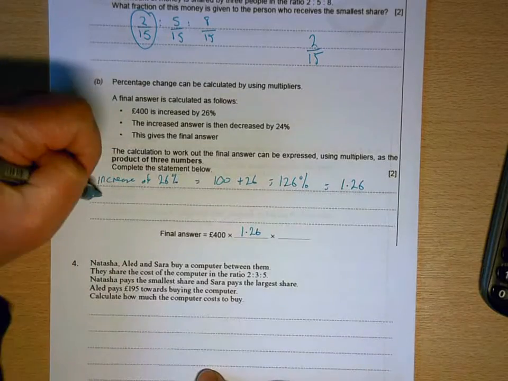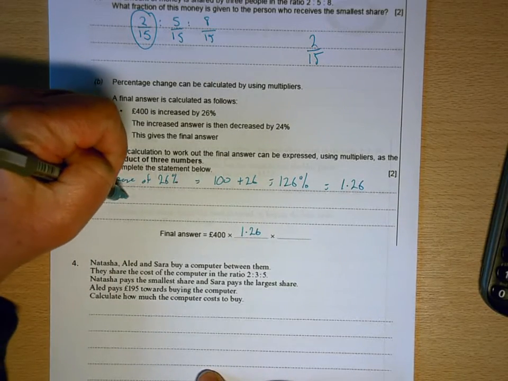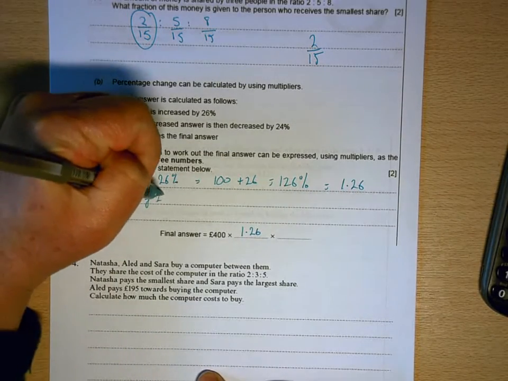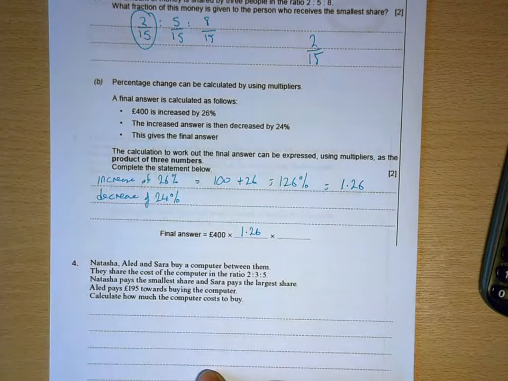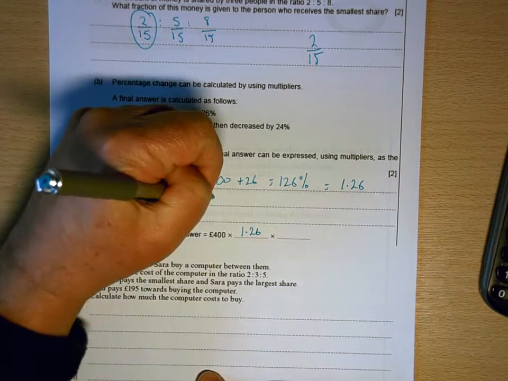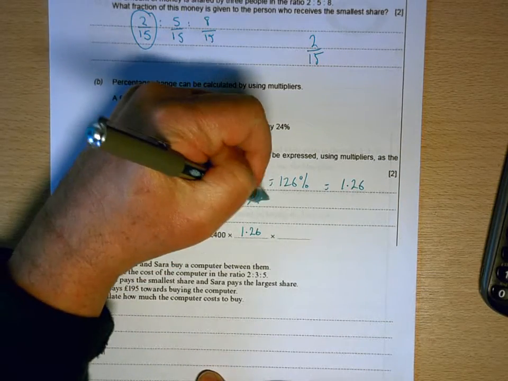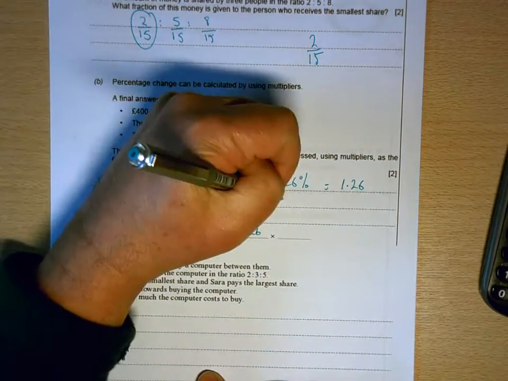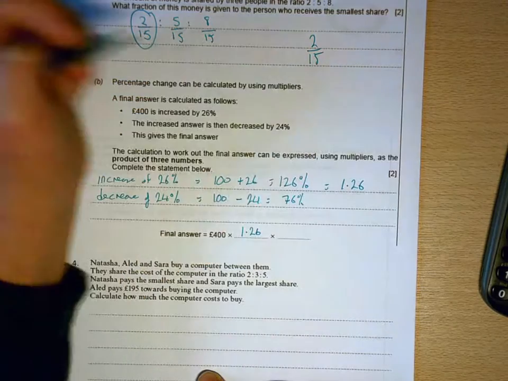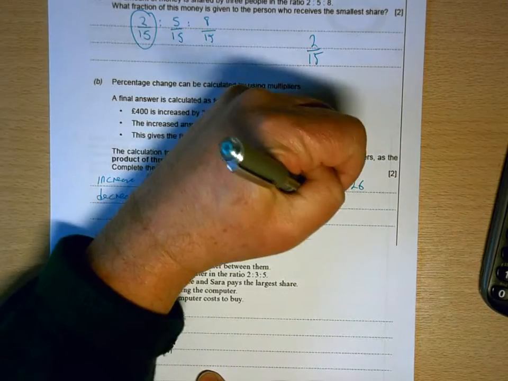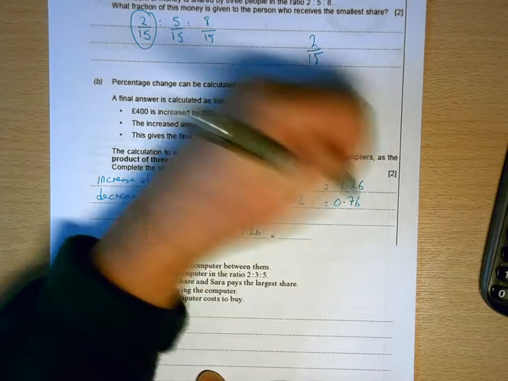We then get a decrease of 24%. Well, if you're decreasing, your original amount is 100, but now it's being reduced by 24, which is 76%. And 76% as a decimal is 0.76.